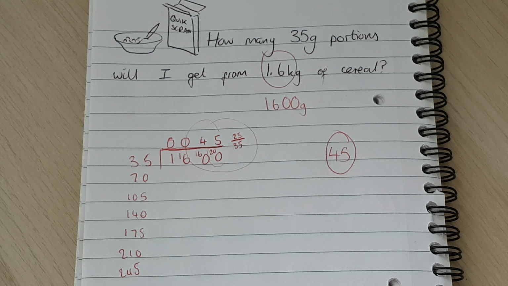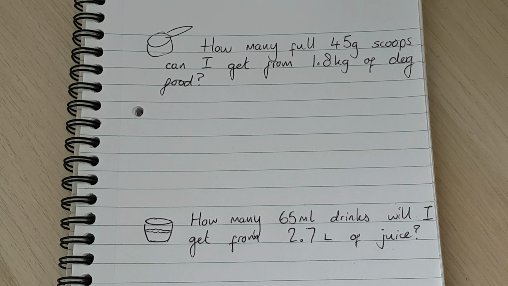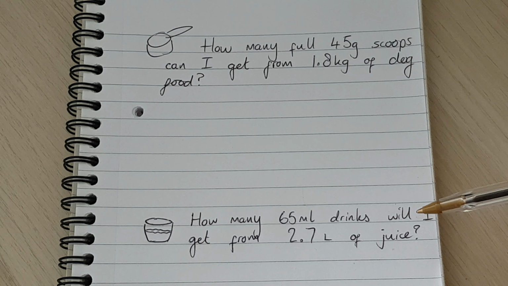Now let's try some ourselves. Take a look at these problems. How many full 45-gram scoops can I get from 1.8 kilos of dog food? How many 65 millilitre drinks will I get from 2.7 litres of juice? I'm going to pause the video. Hopefully you go through these and have a go at them, and then we'll look at the answers together.